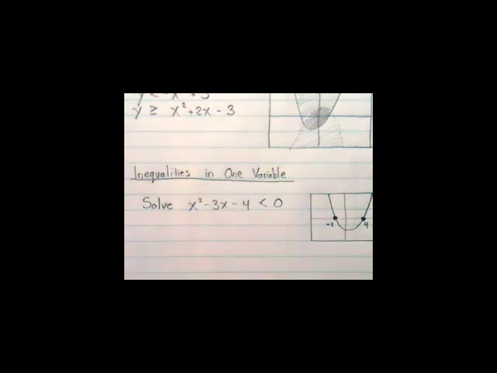Okay, so what portion of this parabola is less than 0? Everything under the x-axis, right? If this thing is less than 0, those would be things underneath the x-axis. Okay, so I'm going to take a little highlighter here just so we're clear.